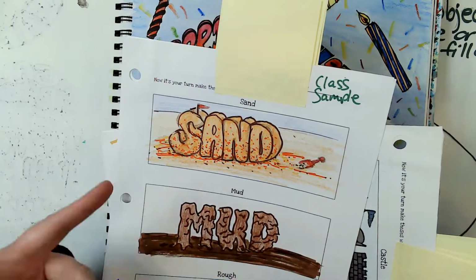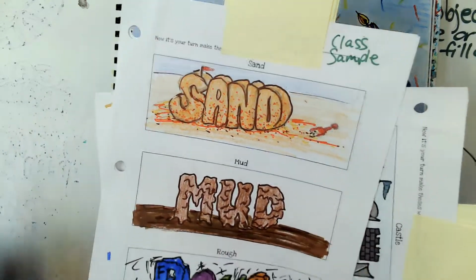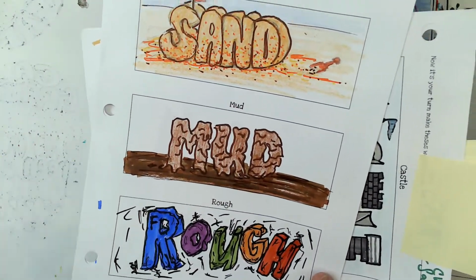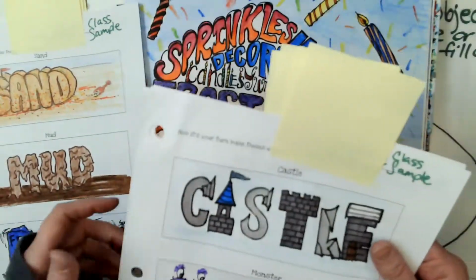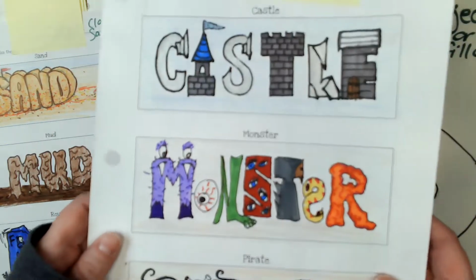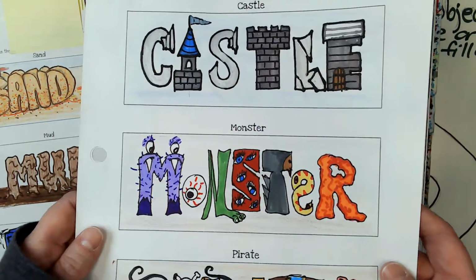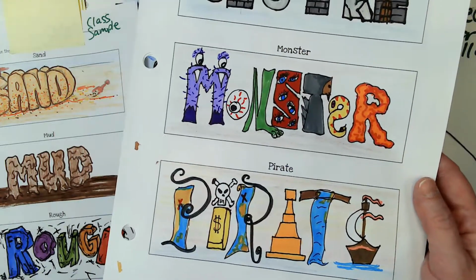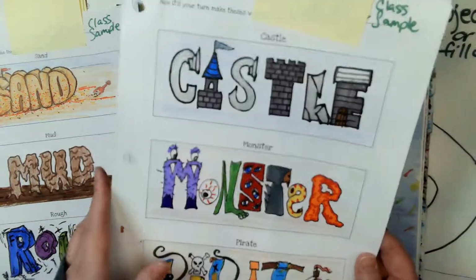So the word sand, I drew it out like sand. The word mud, I made it look like mud. The word rough, I was giving it the rough effects. And then you could even go into fun things like a castle, make it look like a castle. Monster, I was making it look like it had monster parts, or it was little tiny monsters. Pirate was giving it the whole theme of a pirate and all the things that pirates have.